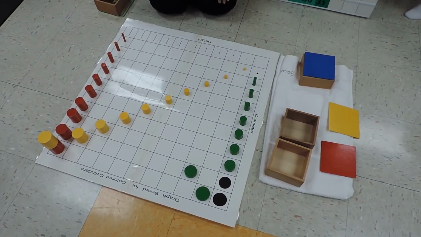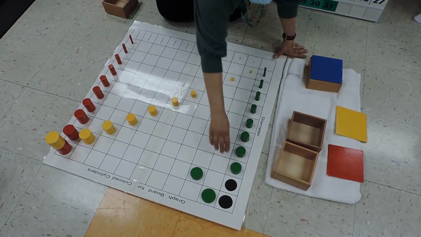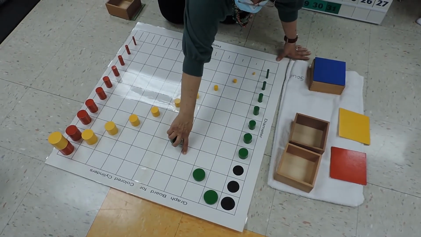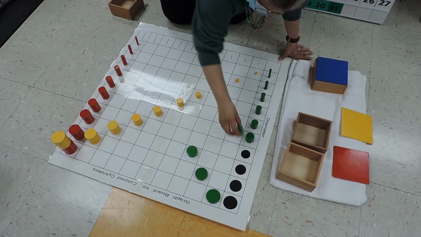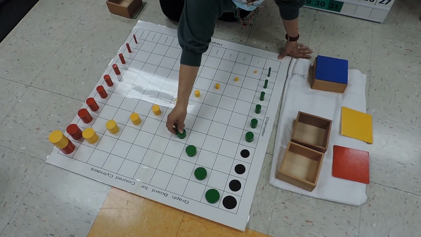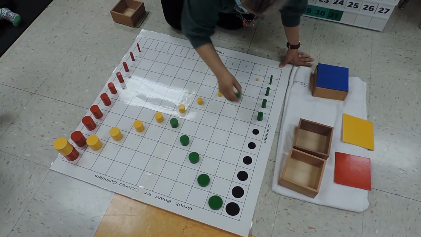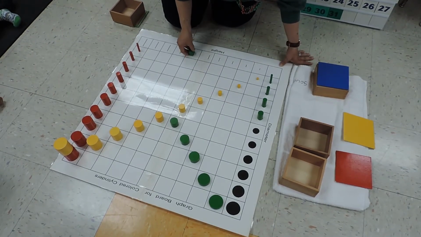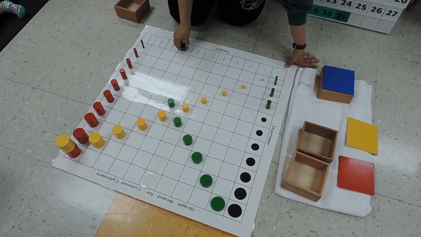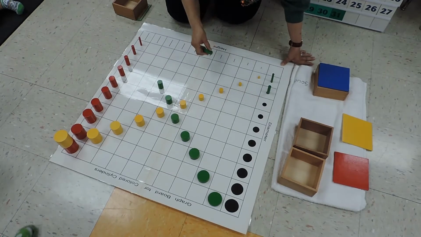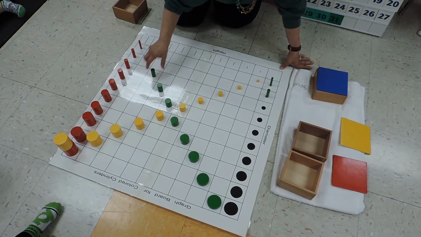So now I matched the thickness. The next thing I need to match is how tall. So this one is this row. Let's see. Yep. And this one here. And this one here. And this one here. Nope. Yep. That's too long. Nope. There we go. That's the right one.